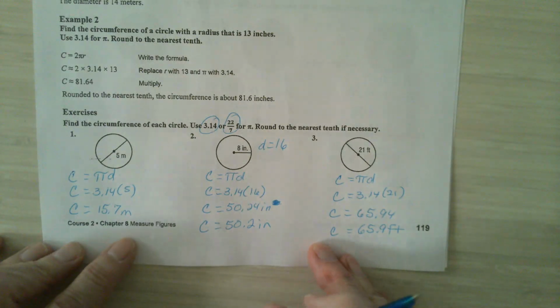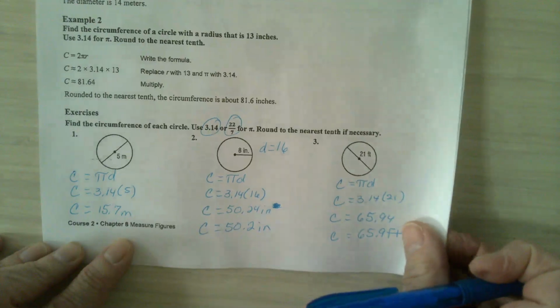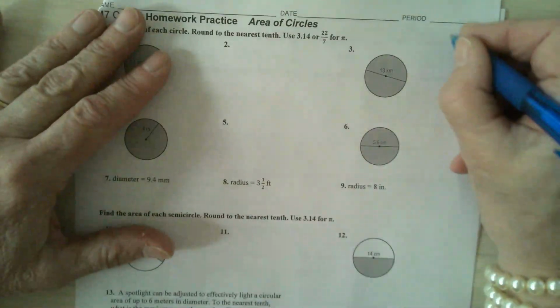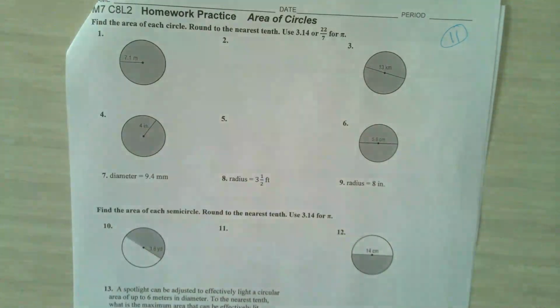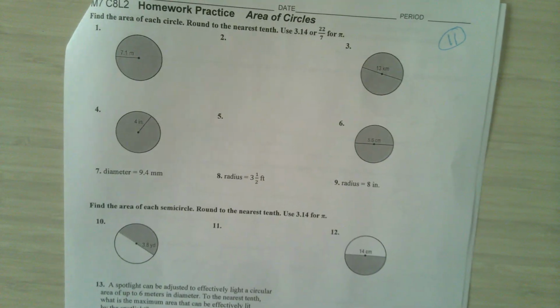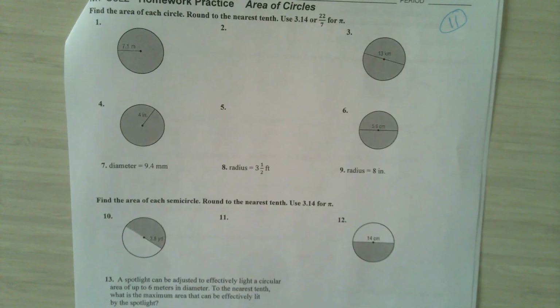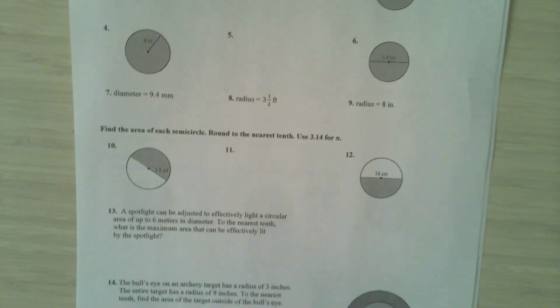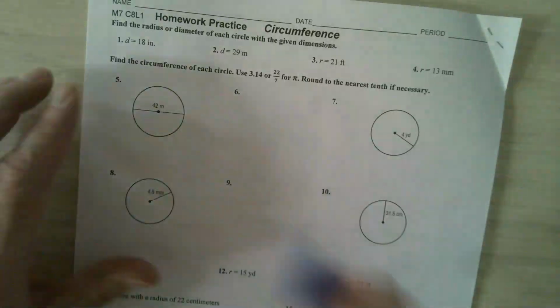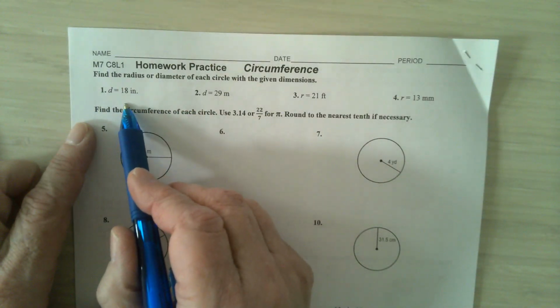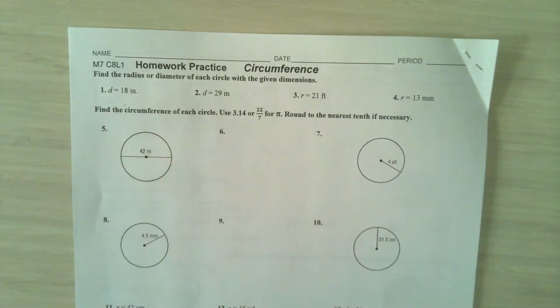Now, what are you going to do for your homework? You're going to do the problems on this side here. There are only 11 problems. It will not take you that long to do. Making sure you use a calculator and show your work. Then on the next page, the circumference. The first 4 are, if it's a diameter, give a radius. If it's a radius, give a diameter. Those should not take but less than a minute. And then you have another 11 problems to do.